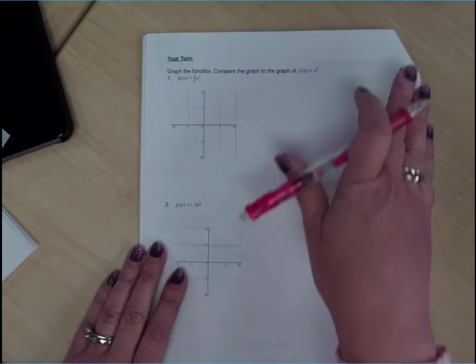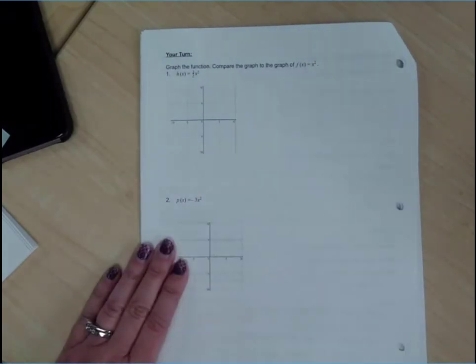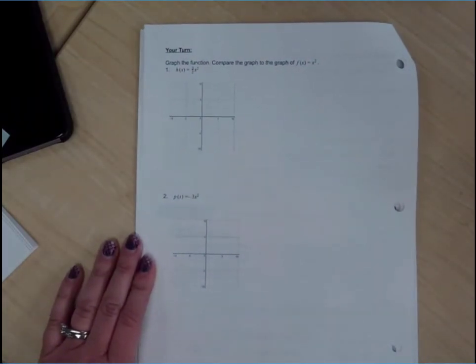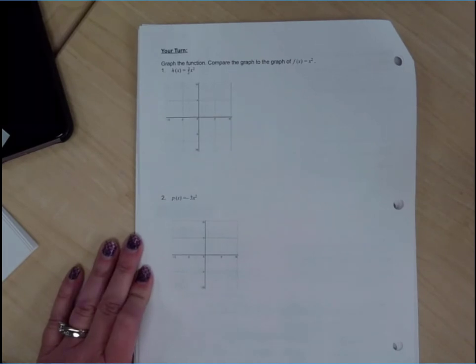Okay. Go ahead and hit pause. It is now your turn. Yes, you may use Desmos, but you must also graph these on paper. So go ahead and hit pause and go ahead and start.